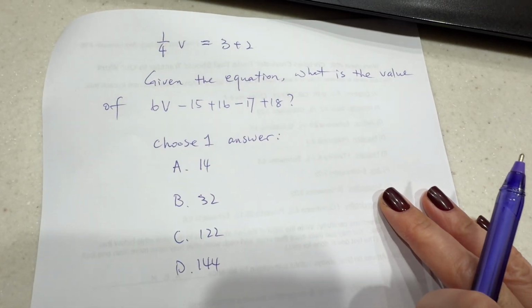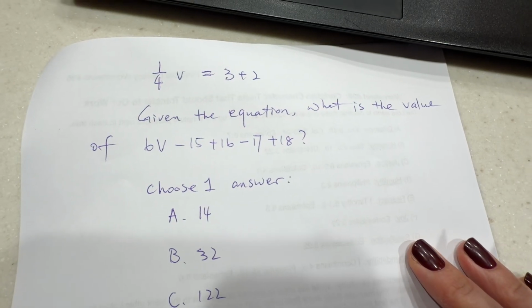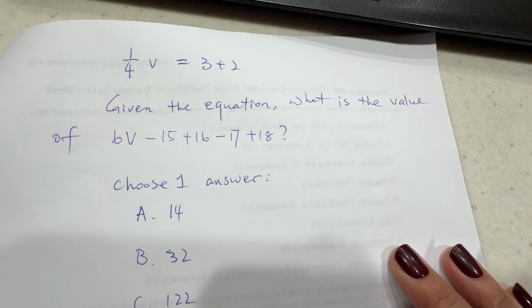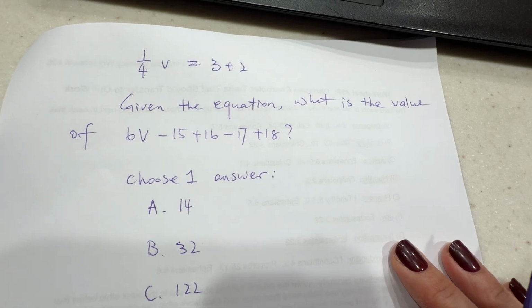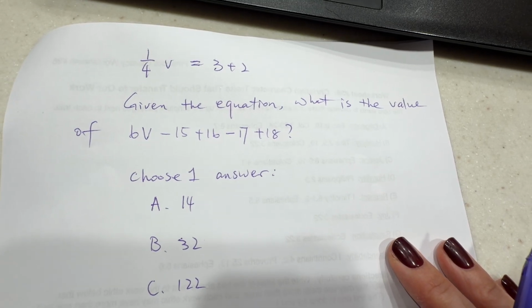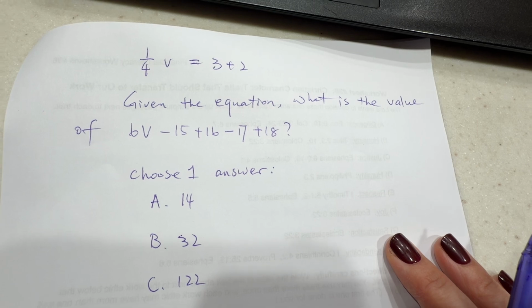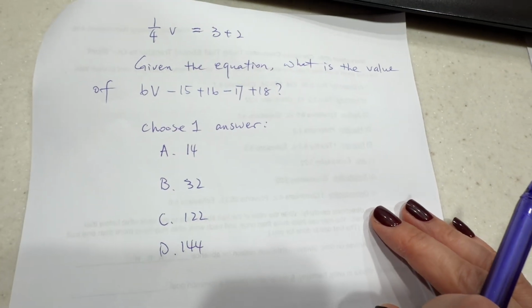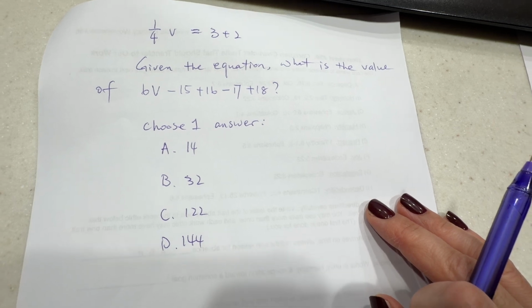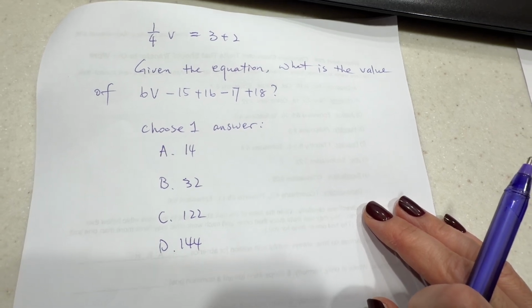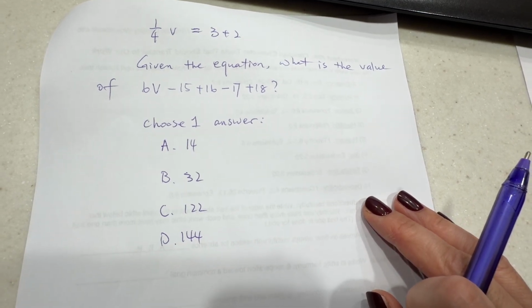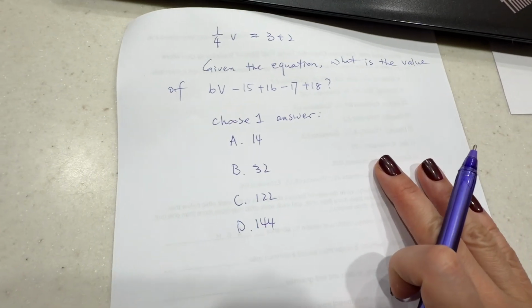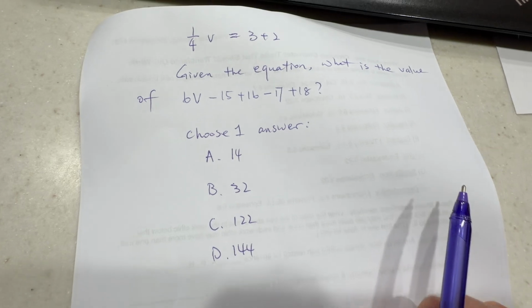So the question states 1/4 v equals 3 plus 2. Given this equation, what is the value of 6v minus 15 plus 16 minus 17 plus 18? You're given 4 answers. A is 14, B is 32, C is 122, and D is 144. So now let's go about solving it.